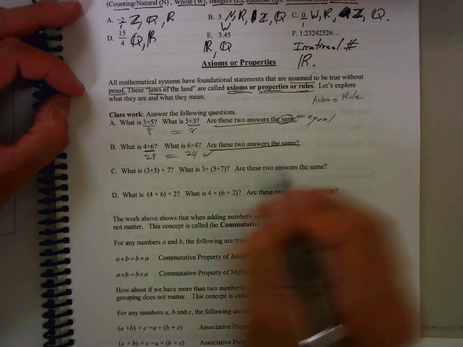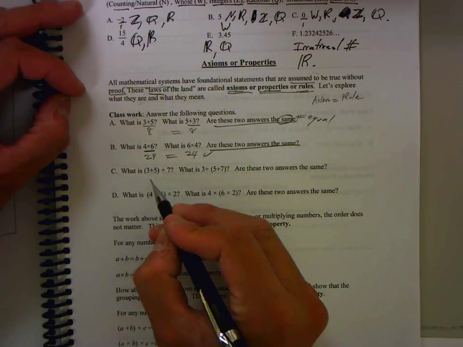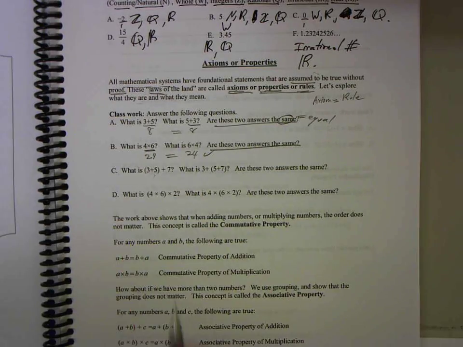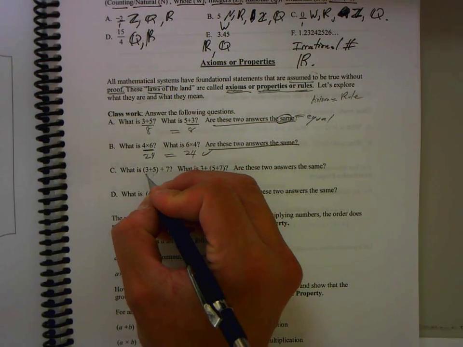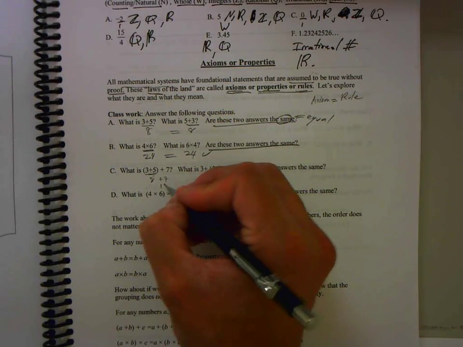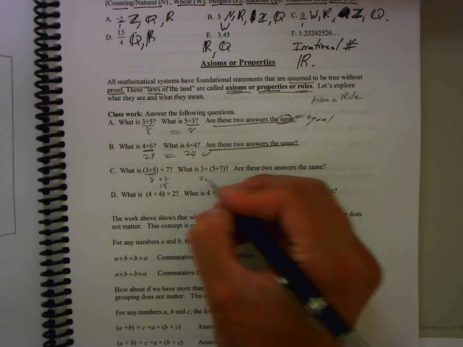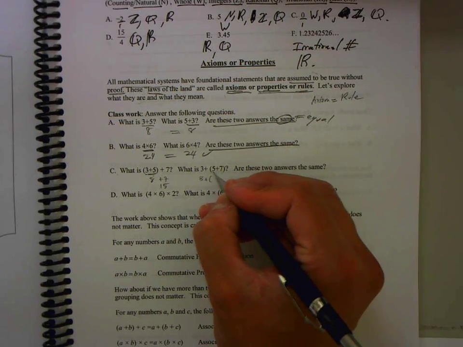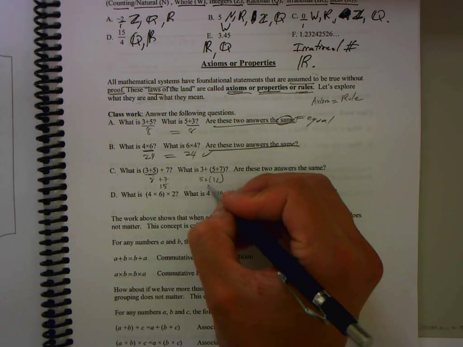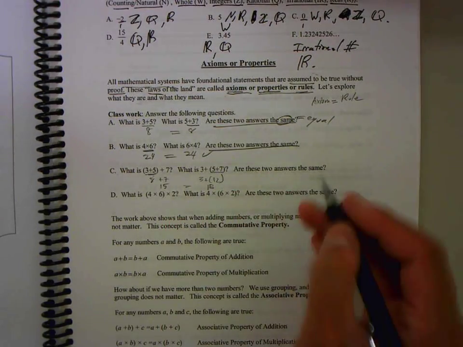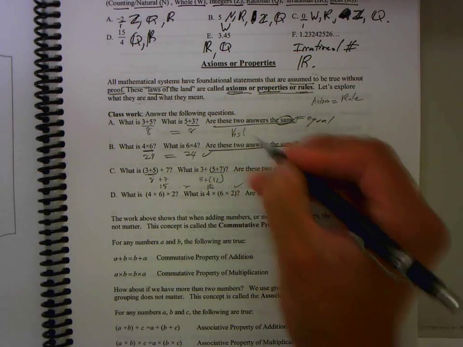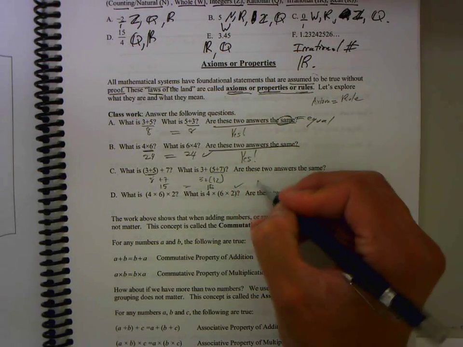And then part C has a more interesting kind of expression. We have 3 plus 5 plus 7. We first have to do parentheses. 3 plus 5 is 8, plus 7, which is 15. And then here, 3 plus 5 plus 7. Notice over here the parentheses is over here. So this is 12, plus 3 is 15. And these are the same. So yes, they are. We should also put yes for each one, because they are the same.